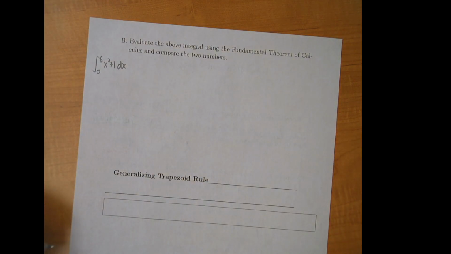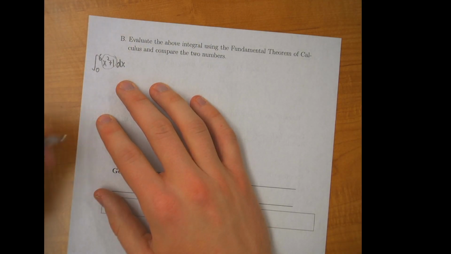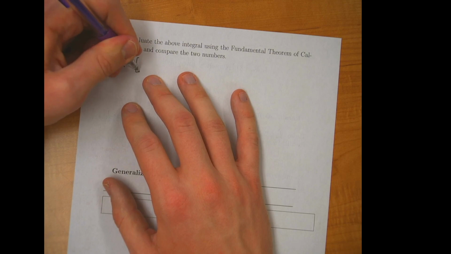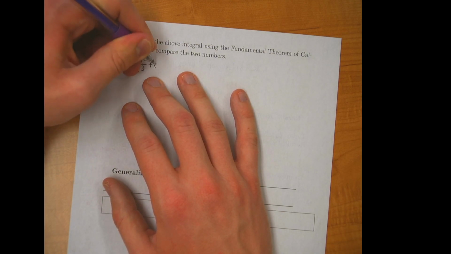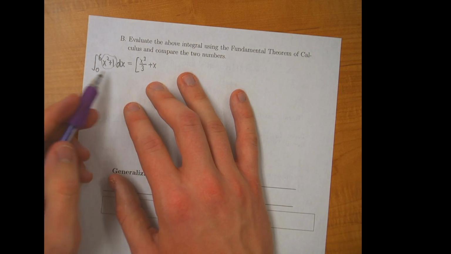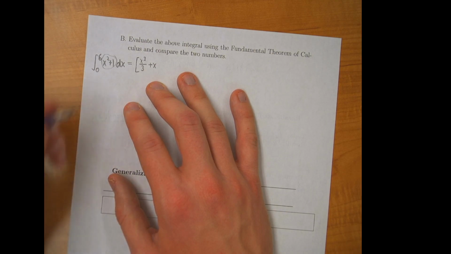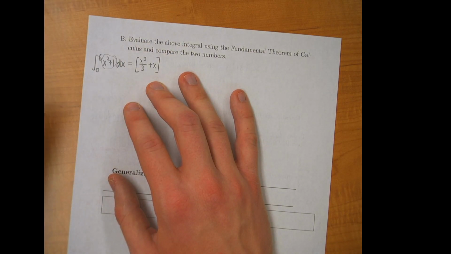Okay. So now let's go ahead and find the antiderivative of x squared plus 1. So if you apply the antiderivative power rule to each of these two terms, what you should end up with as your antiderivative is x cubed over 3 plus x. Okay. And remember, because you're dealing with a definite integral here, you do not add the arbitrary constant plus c here. You only have to deal with the arbitrary constant if you're dealing with an indefinite integral.